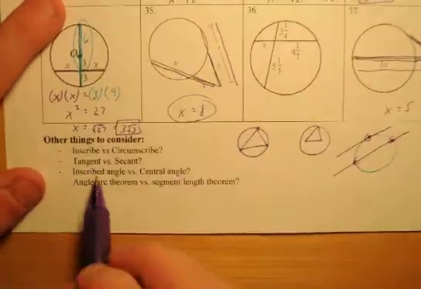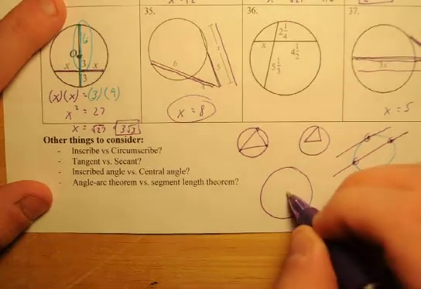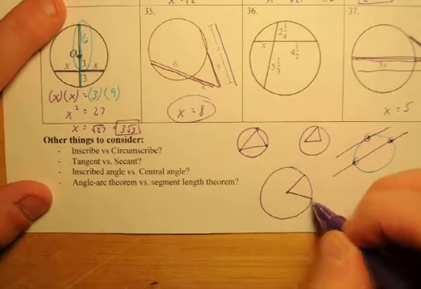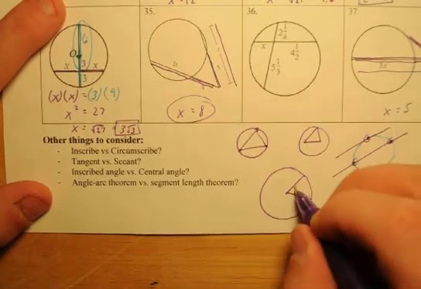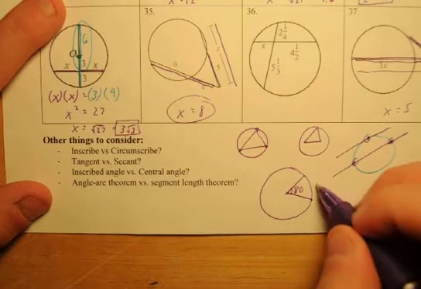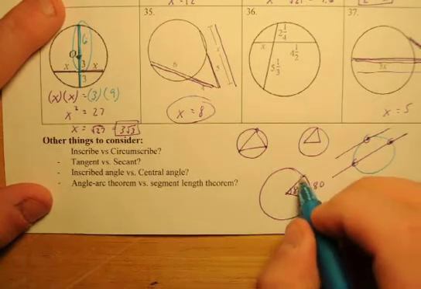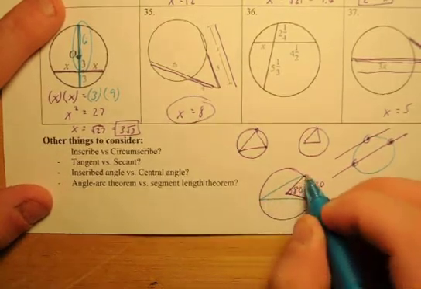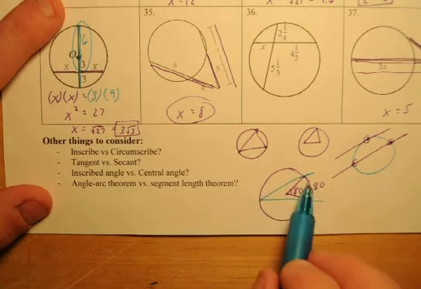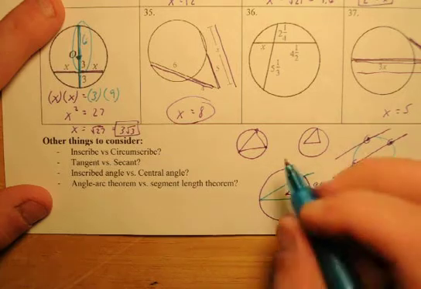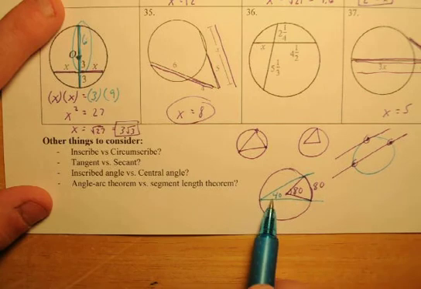Inscribed angle versus a central angle. If you draw an angle from the center, you get a central angle. And if this is, say, an 80-degree angle, then this is an 80-degree arc. What if you make an inscribed angle? An inscribed angle, it's on the circle. This is an 80-degree arc, which makes this a 40-degree inscribed angle. So central angle, inscribed angle.